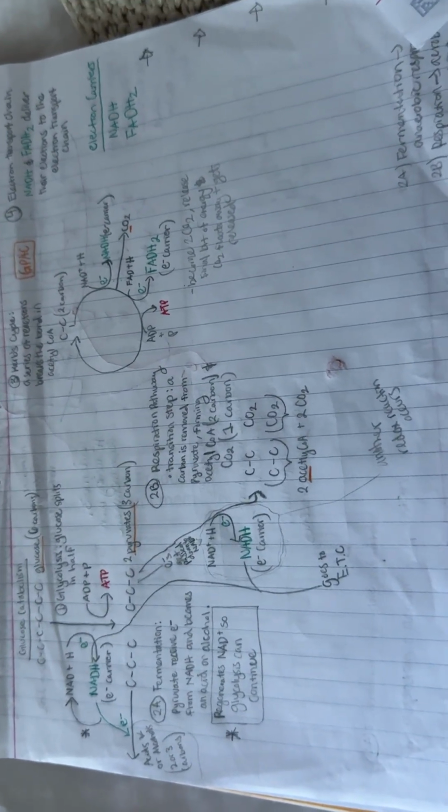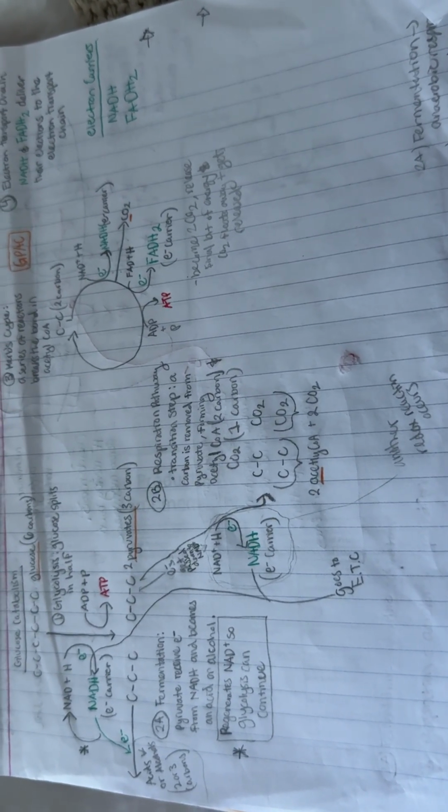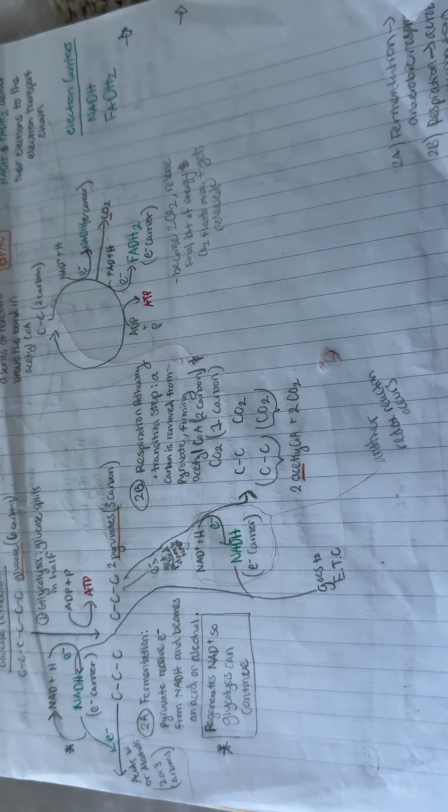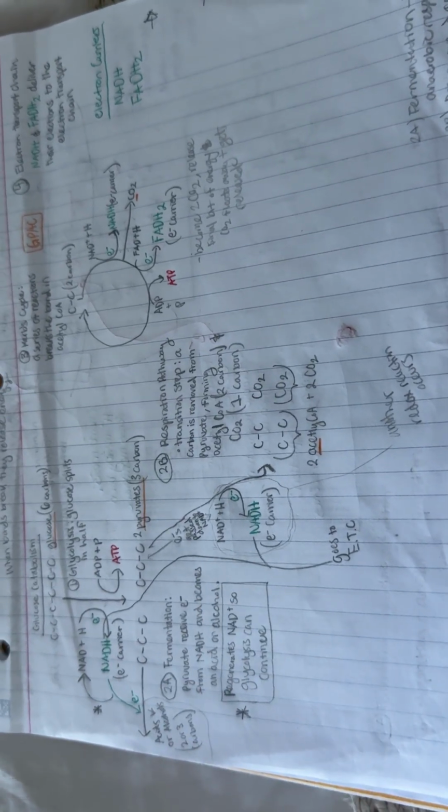The organisms that undergo fermentation do so because the respiration pathway is not available to them, or it doesn't exist, so they go with fermentation as the backup plan. And so these organisms undergo fermentation so glycolysis can continue, and they can continue making ATP to stay alive. So fermentation regenerates NAD+, so that glycolysis can continue.